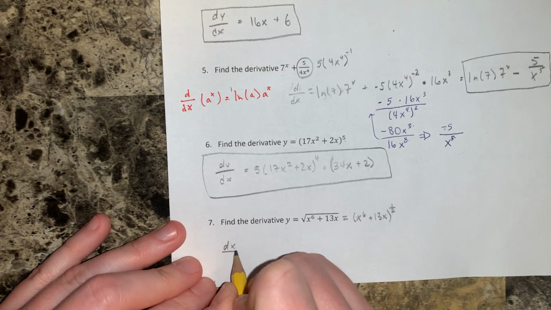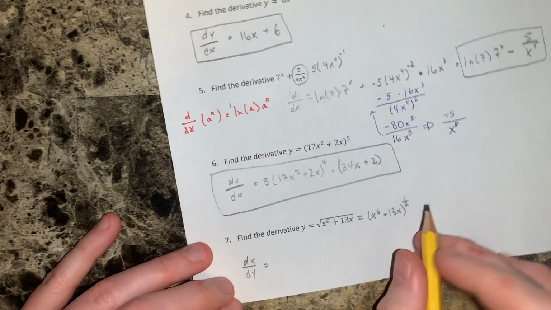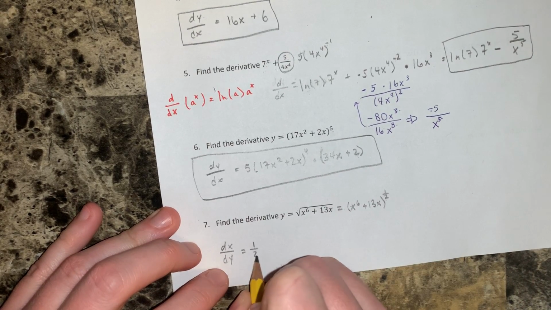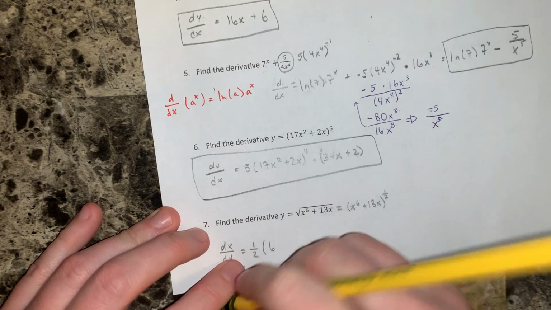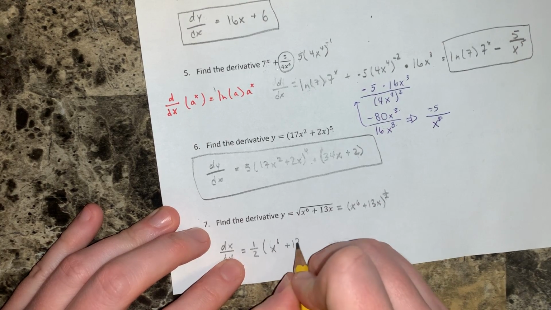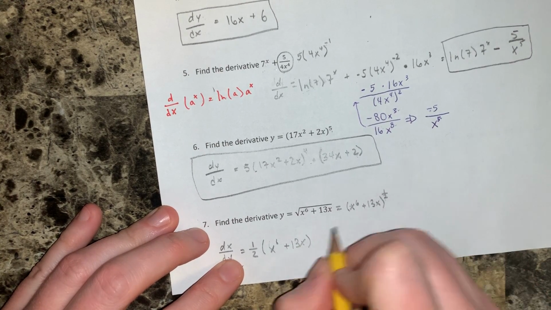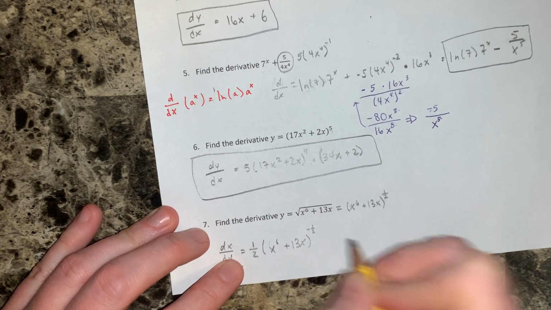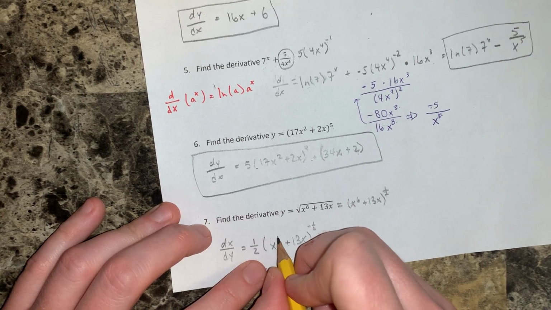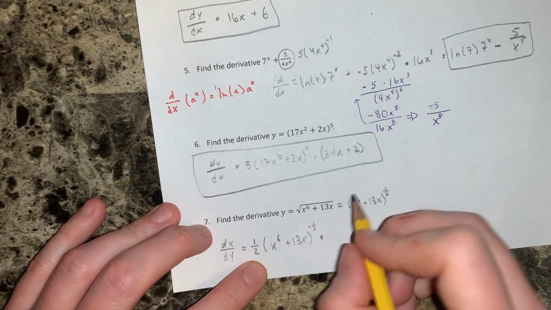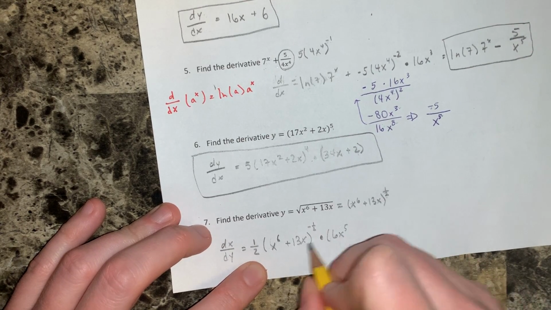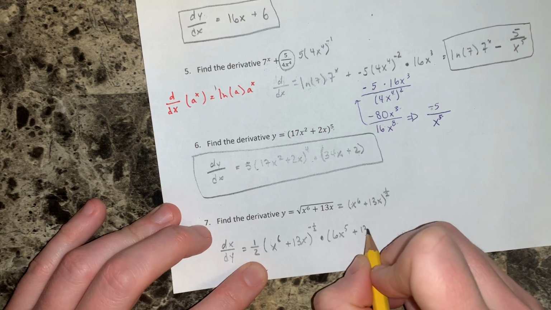So now we're just going to use our chain rule like we did in the last one. So the derivative is going to be: we are going to bring this guy down. So 1/2 times x to the 6th plus 13x, and then 1/2 minus 1 is negative 1/2. And then for that chain rule, we're going to multiply by the derivative of the inside here. So the 6 comes down, I have 6x to the 5th, and then the derivative of 13x is plus 13.